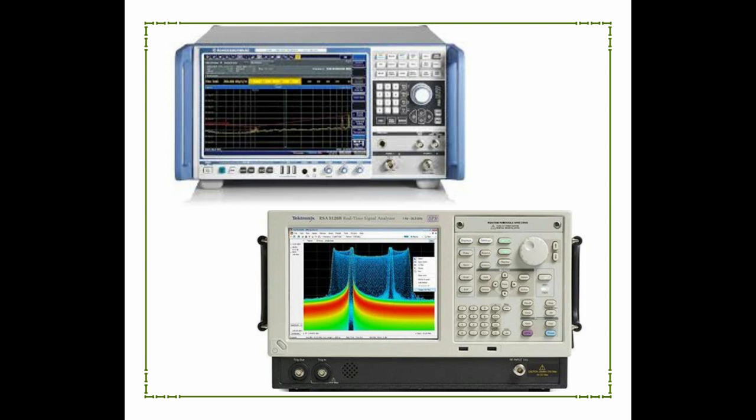Frequency range. The spectrum analyzer typically has a wider frequency range than the EMI receiver. A spectrum analyzer can measure signals across a broad range of frequencies, from a few hertz to several gigahertz, while an EMI receiver typically focuses on a narrow range of frequencies, usually 9 kHz to 30 MHz. Sensitivity. EMI receivers are typically more sensitive than a spectrum analyzer, as they are designed to detect very low levels of electromagnetic interference. Spectrum analyzers, on the other hand, are generally less sensitive but offer more detailed information about the frequency and power of signals.